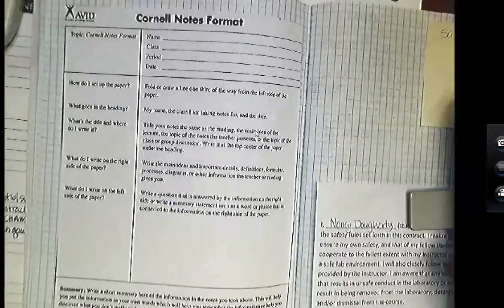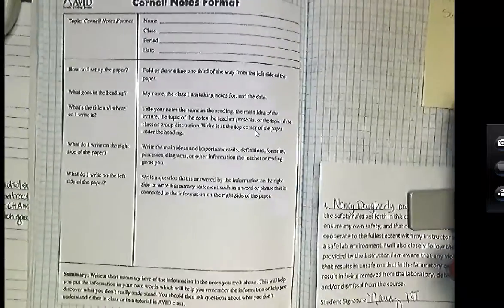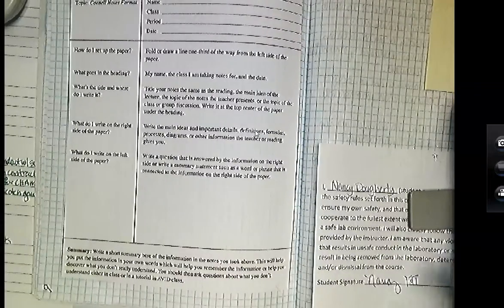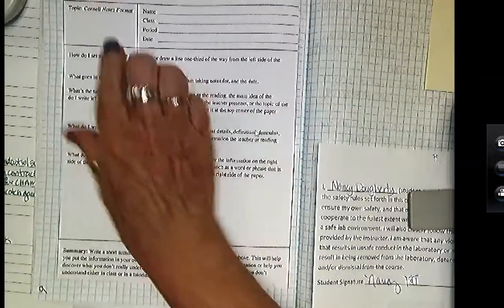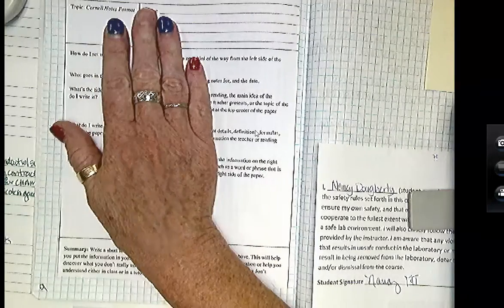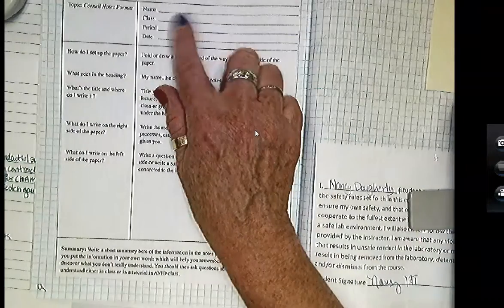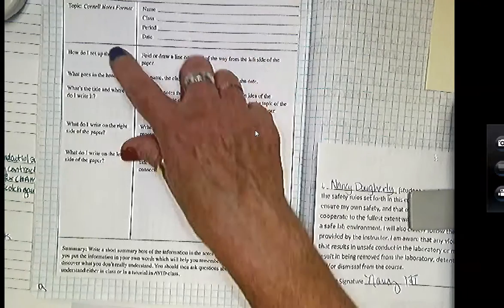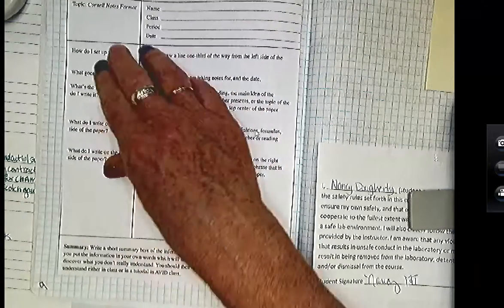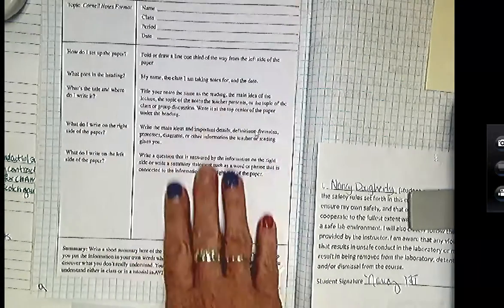On page 9, you need to set up your Cornell Notes format. This is the way that we take notes, and I'll show you what one should look like. You're going to have a topic that's going to go here, and of course, this will normally be on the right side. You've got a heading that includes name, class, period, and date. These are your questions or your instructions or whatever you have to do, and then your answers will be here.